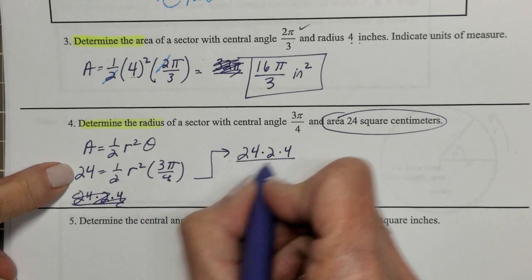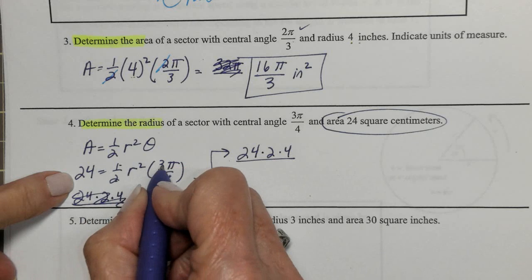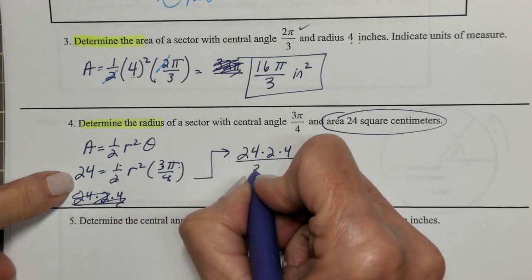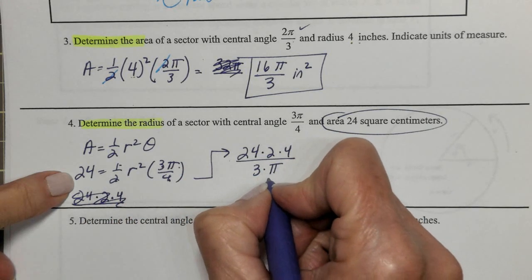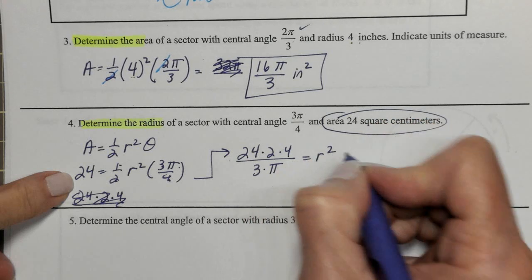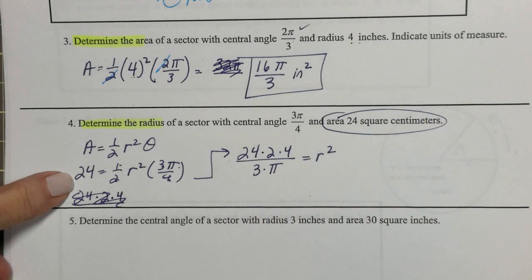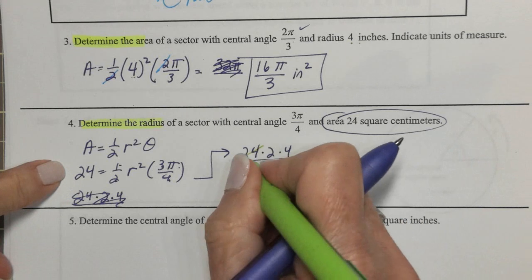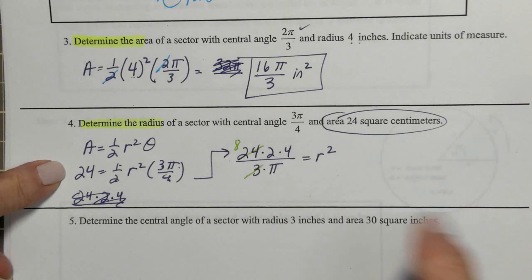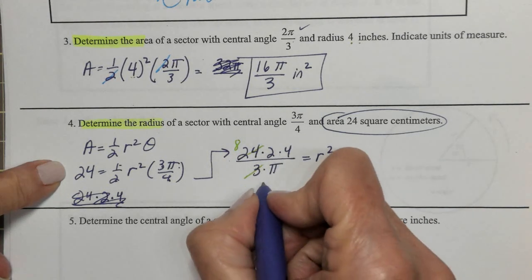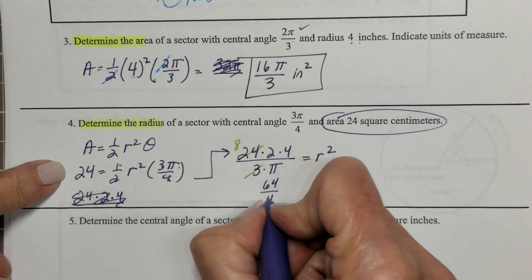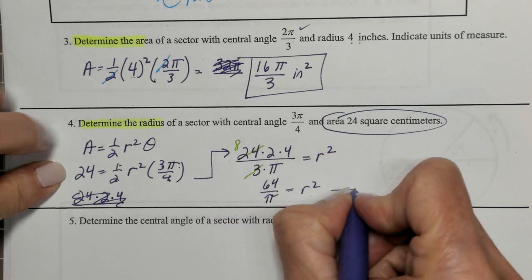I'm dividing by 1 times 3 times pi, so I'm dividing by 3 times pi. And that will give me r squared. 3 goes into 24 8 times. 8 times 8 is 64, so I have 64 over pi is equal to r squared.